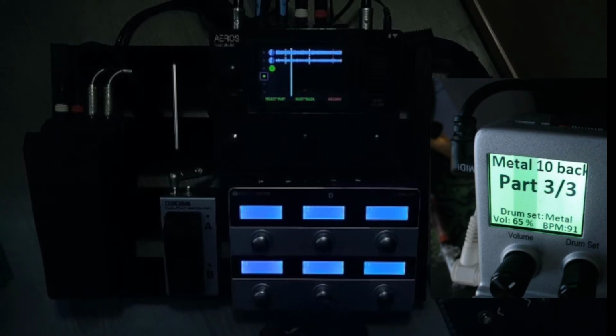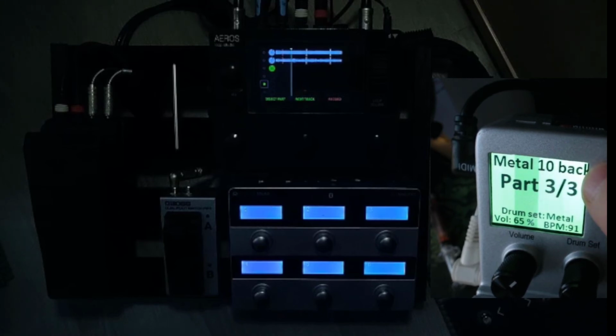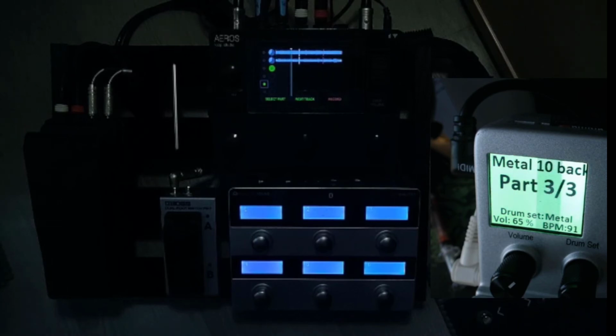If I press 5, si je pousse 5, il va rester sur 3. I'm gonna press 5 now. You see, change on the looper, but still on 3 here. The same for the 6, même chose pour le 6, ok? Je pousse le 6, I press 6 here.